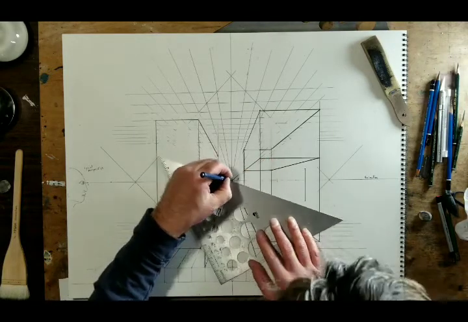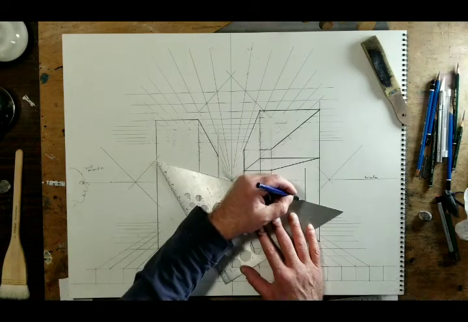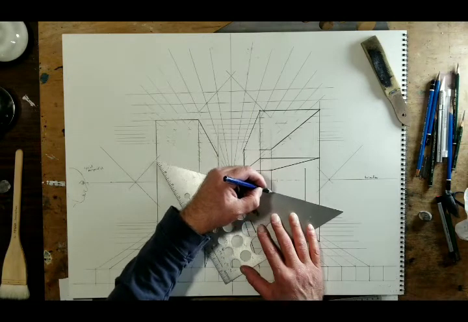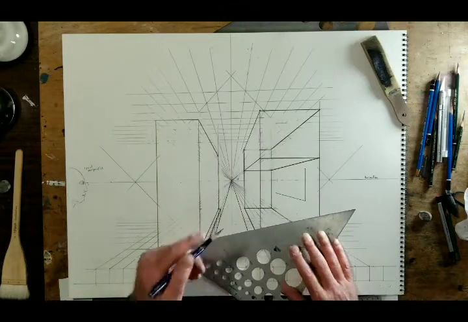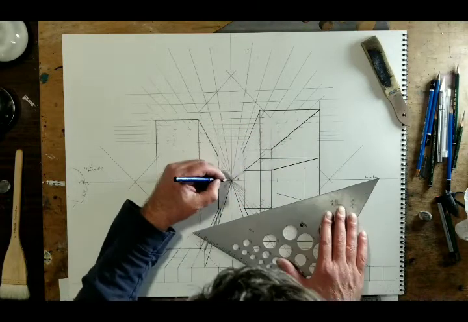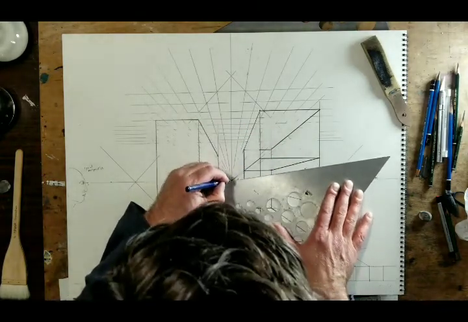This has to diminish off into the distance towards the vanishing point. Everything diminishes towards the vanishing point. This will also move towards the vanishing point.